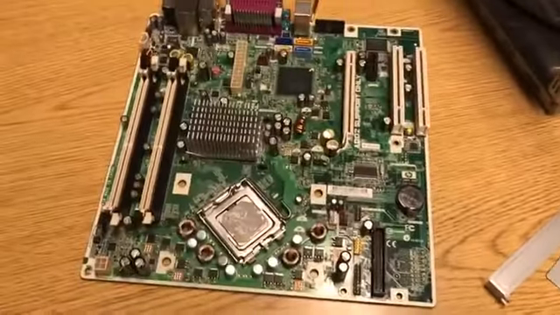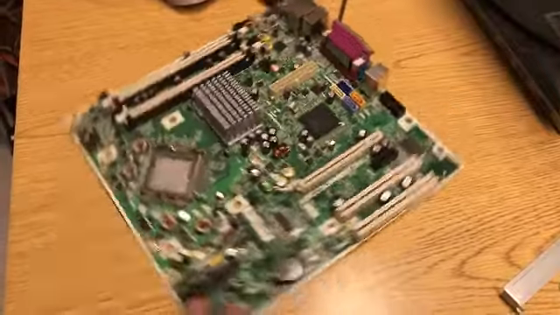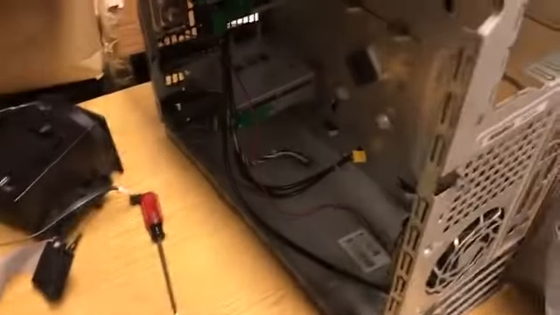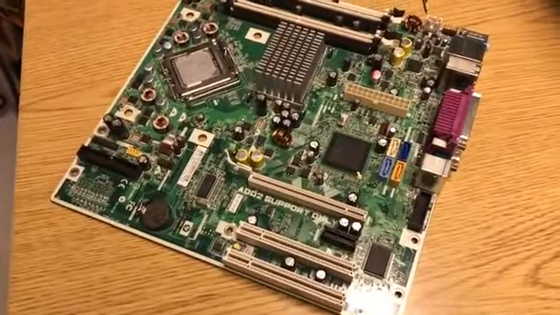Westfall here. Today I'm going to be talking about the different pieces and parts and components of the motherboard. So what I've done is I've removed a motherboard from the system unit, and today I'm just going to basically point out some pieces and parts.